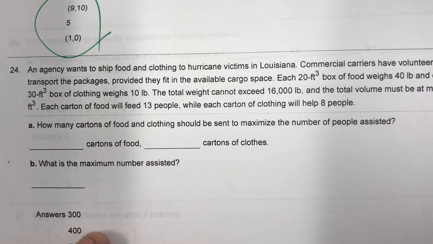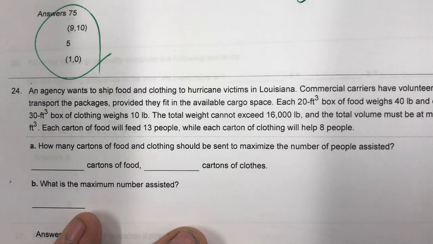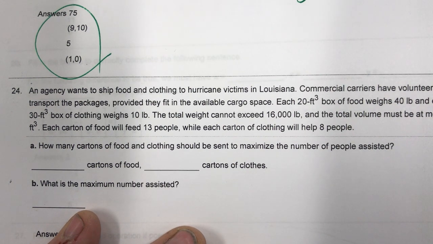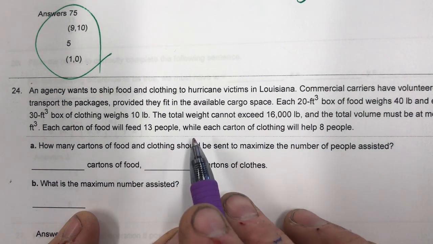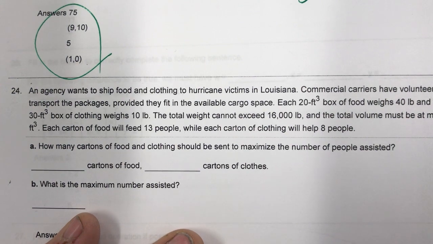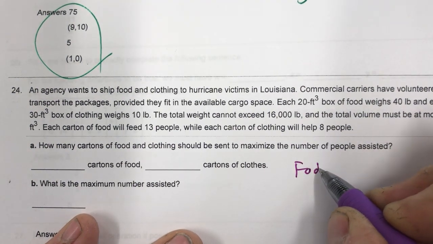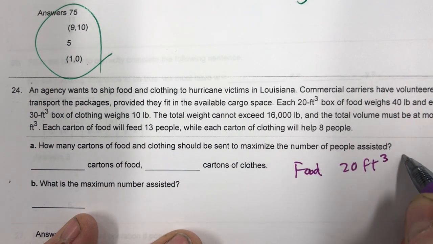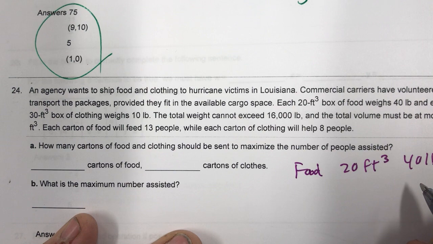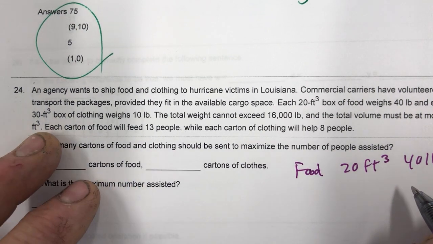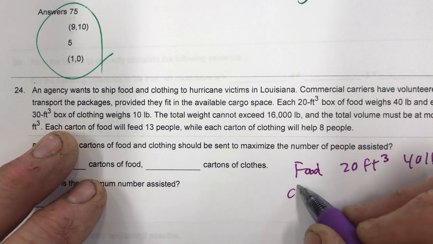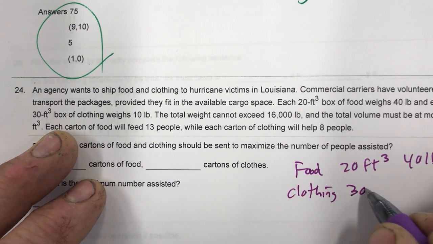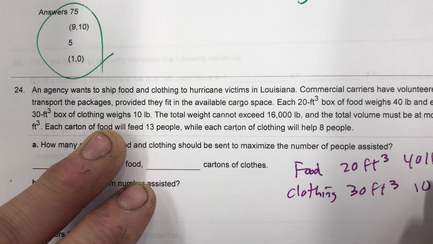24. An agency wants to ship food and clothing to hurricane victims in Louisiana. Commercial carriers has volunteered to transport the packages provided they fit in the available cargo space. Each food box is 20 cubic feet and 40 pounds. And then each clothing box is 30 cubic feet and 10 pounds.